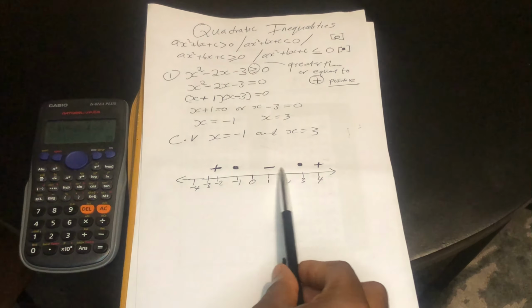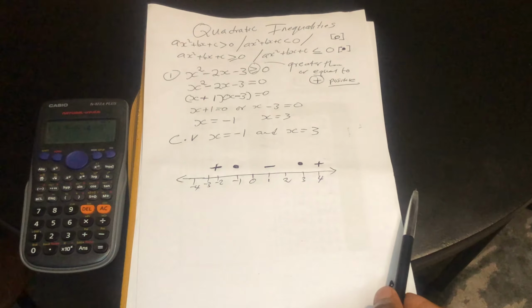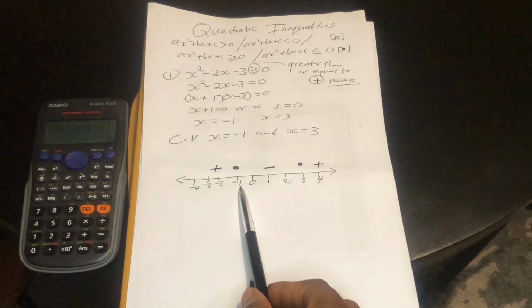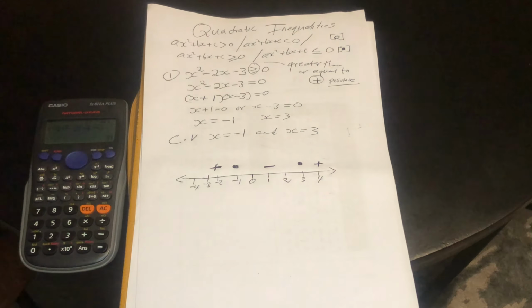Then it's positive after 3, and also positive before -1. So, not to forget that we say this sign means greater or equals to, which is positive. It means that we are looking for a place in which our graph is positive. We can tell that our graph is positive from here, going this direction, and from here, going this direction. So you have to write this in this way.